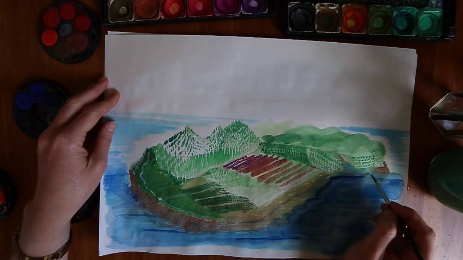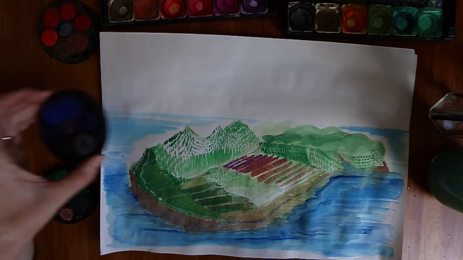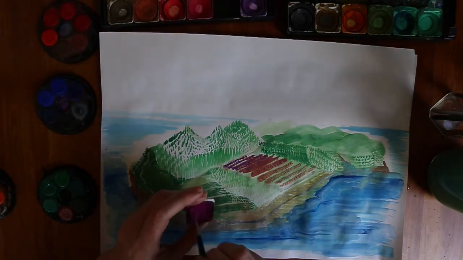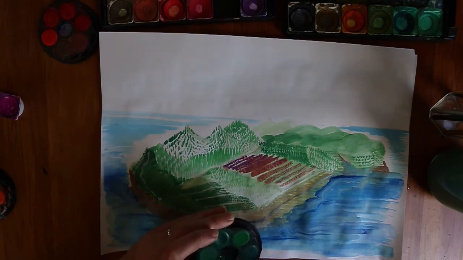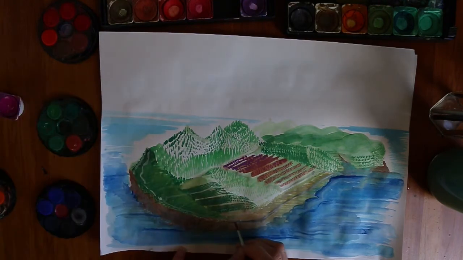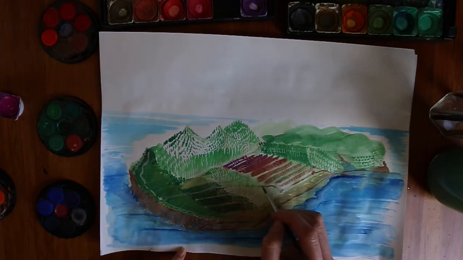So here you can see just a few lines coming through. There's a line where, if I was a traveller or a creature on this island, I might walk along that beach. So this is me travelling around my island and exploring it.